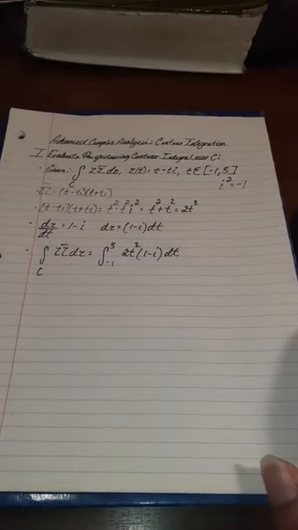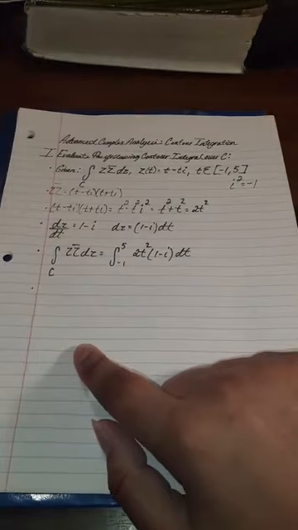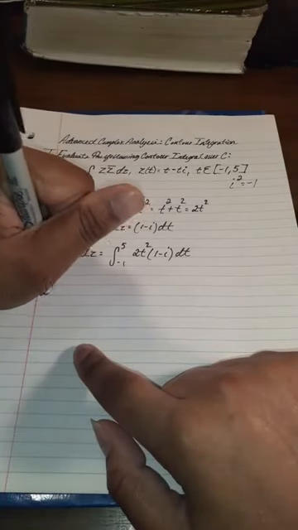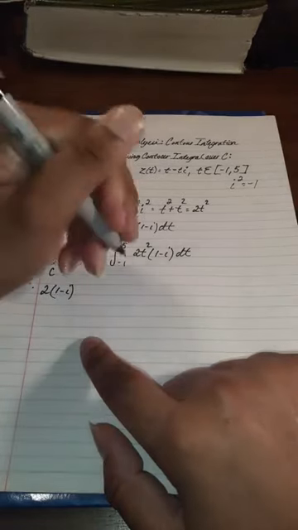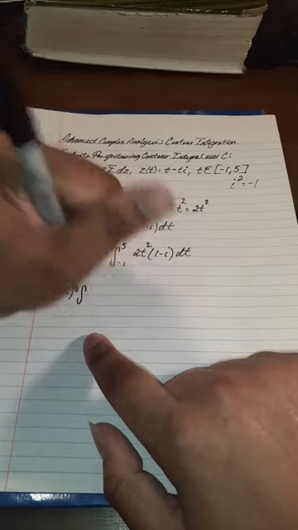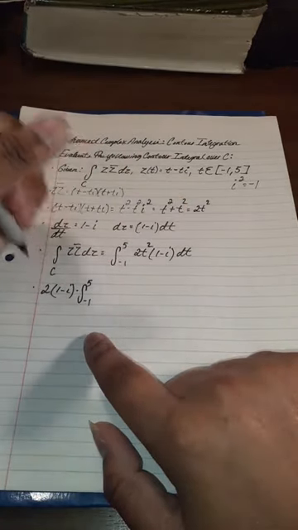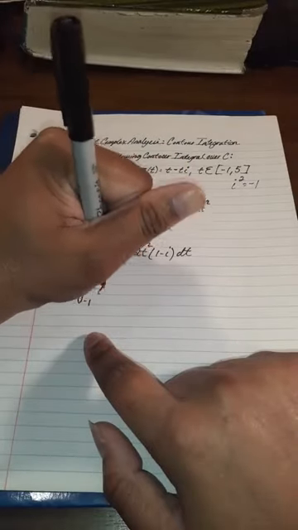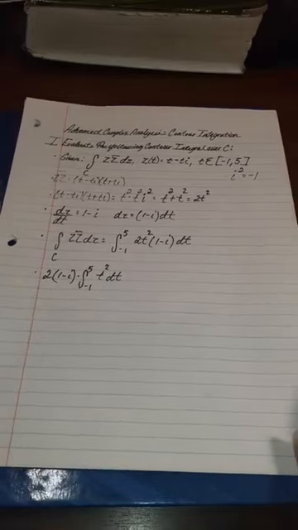Now it's just an integral at this point. The 2 is a constant, and the 1 minus i is also a constant. Remember, we're doing complex integration, which is slightly different than integrating over a real plane. I just pulled out the constants, and then we got t squared in here, dt. So this will help us get the answer to this contour integral.